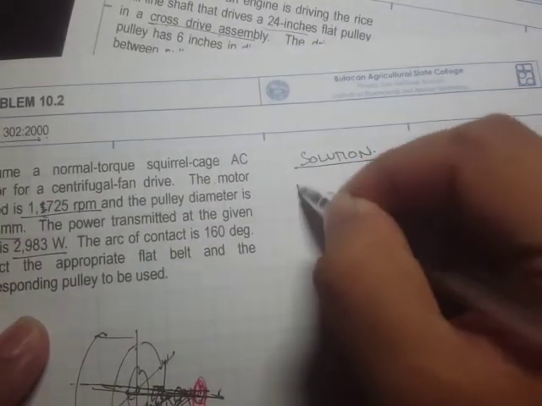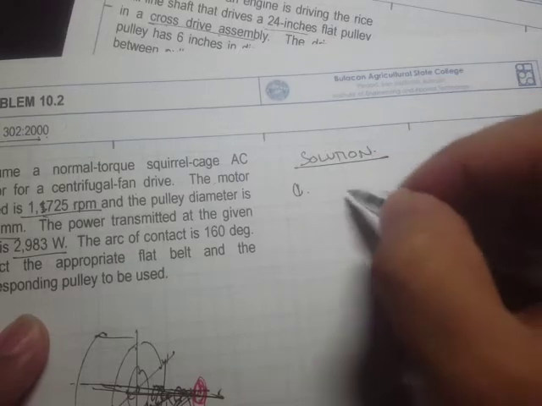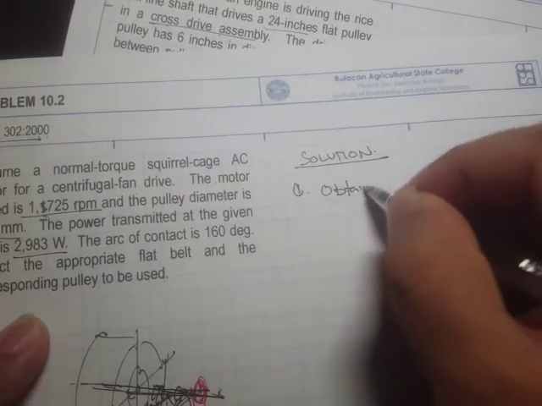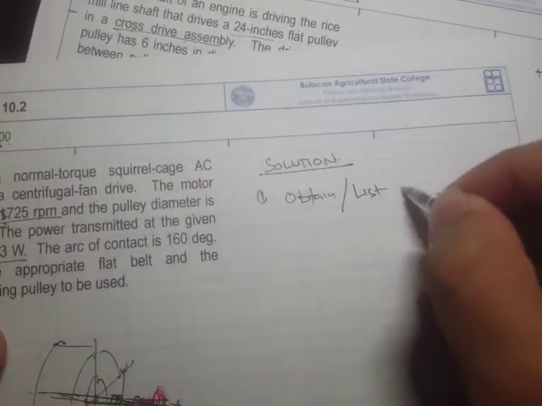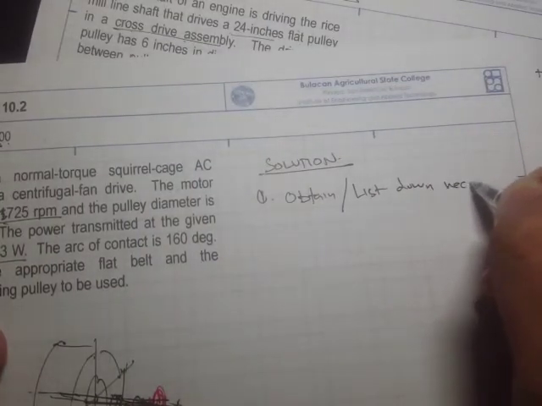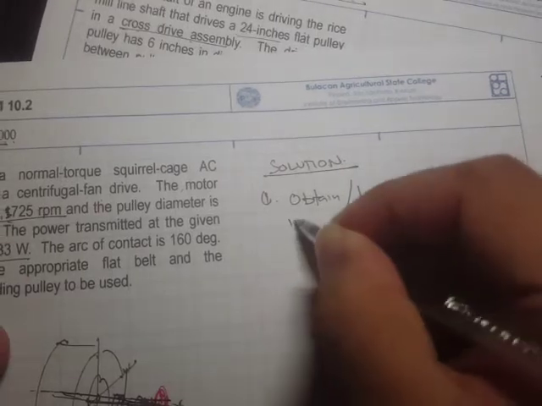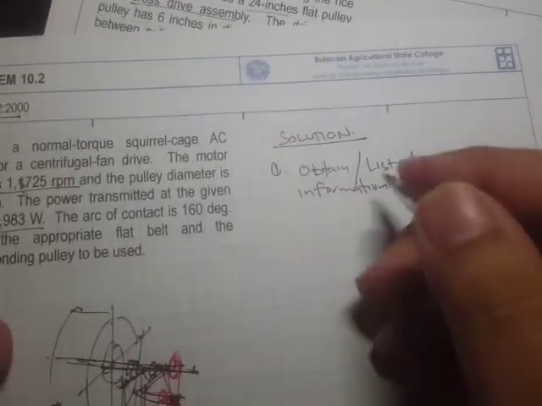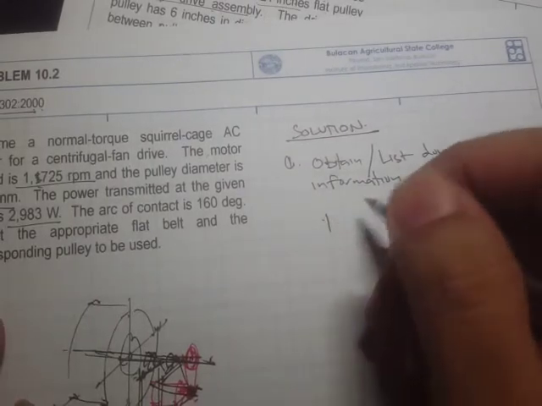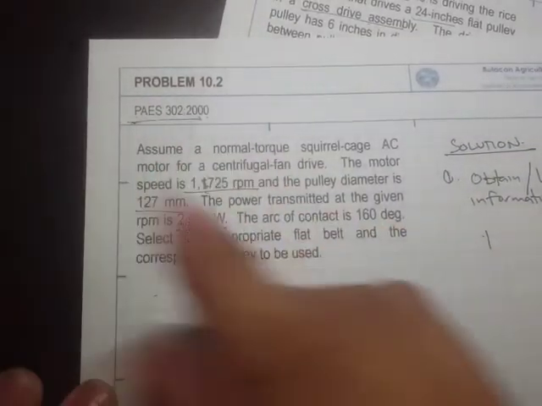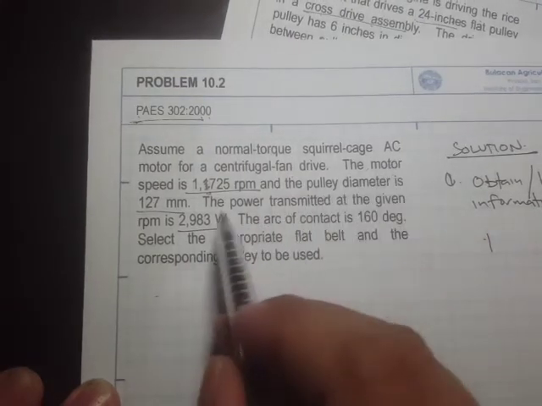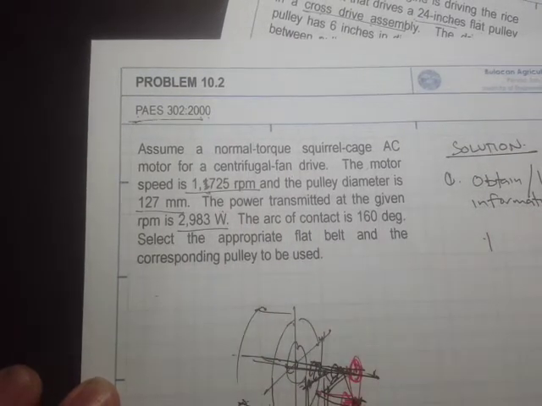Alright, so for the solution, number one is to obtain or list down the necessary information. Okay, so the given value right here for the power is that you see here the power transmitted at the given RPM is 2983.